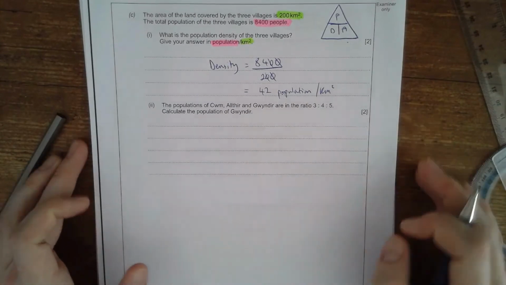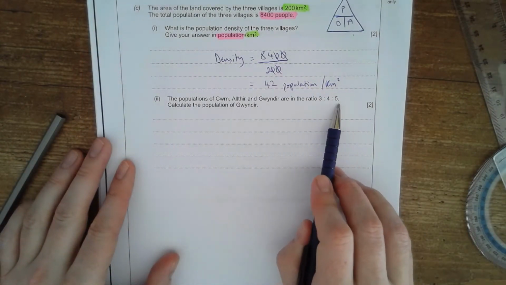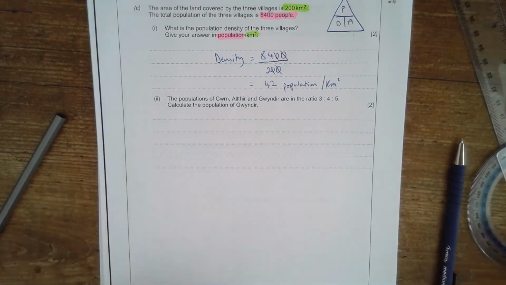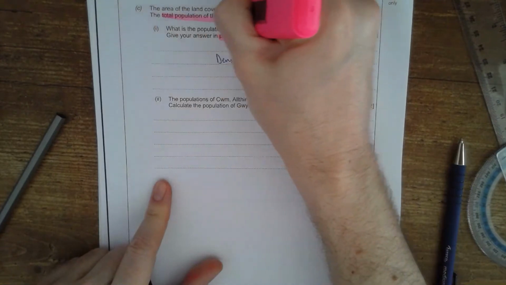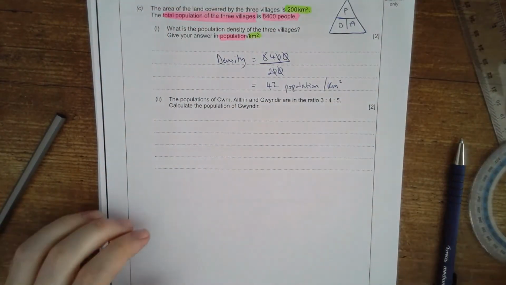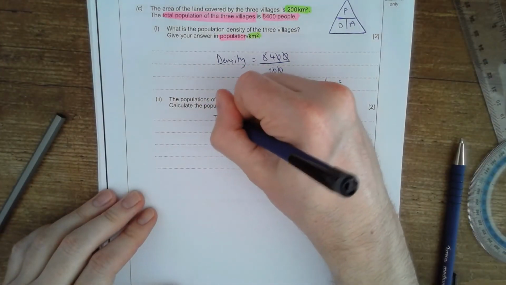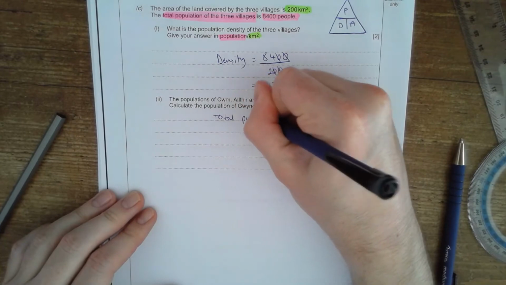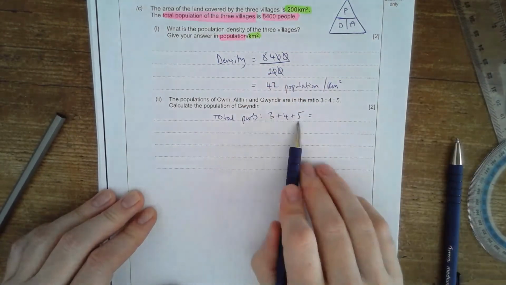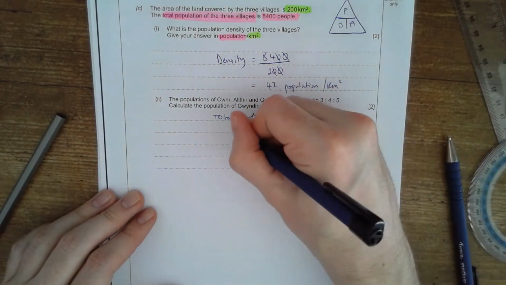Part 2, it says the populations of Cum, Alpha and Gwyndir are in the ratio 3 to 4 to 5. Calculate the population of Gwyndir. Now we're told here that this is the total population of all 3 villages. So there's no nasty tricks here. It's literally just a nice simple ratio question. So what we need to do is work out the total parts. So total parts would be 3 add 4 add 5. So 3 add 5 is 8, 8 add 4 is 12. So 12 parts.